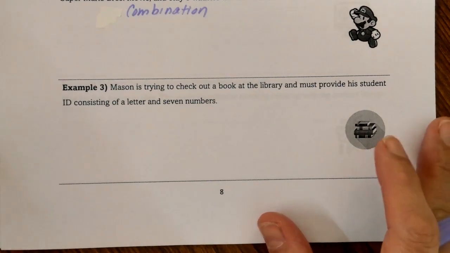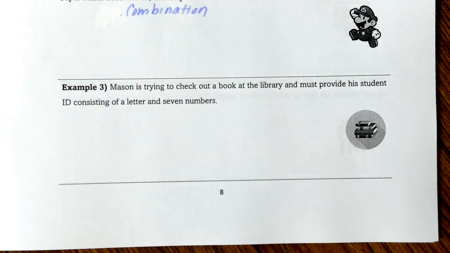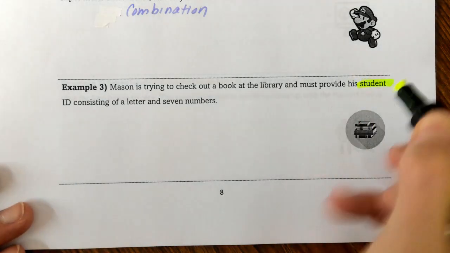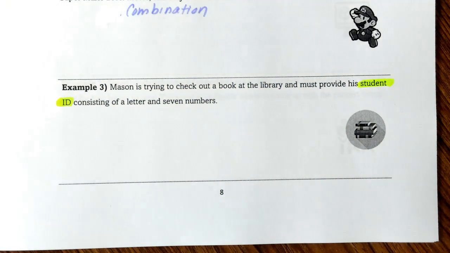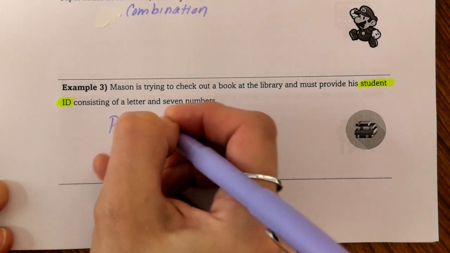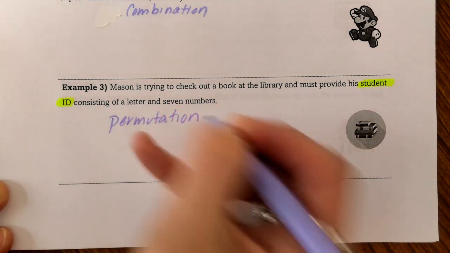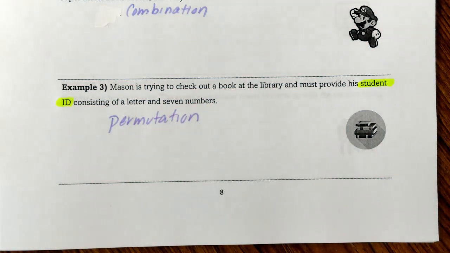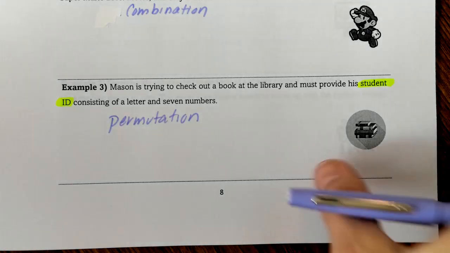Number 3, Mason is trying to check out a book at the library and must provide his student ID consisting of a letter and 7 numbers. Here we go. Student ID. Big thing. Order is going to matter, so this will be a permutation because of that student ID. Anything in a unique order, there's that word order, we're going to have this permutation because of that ID in this problem.